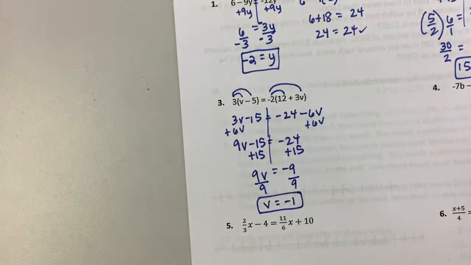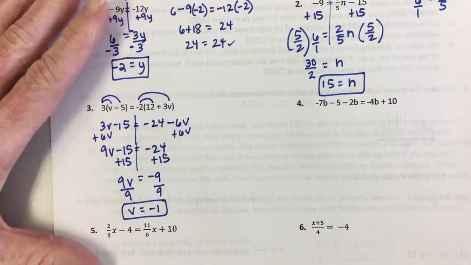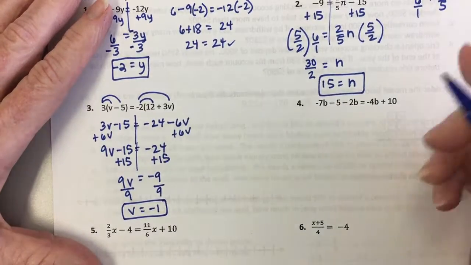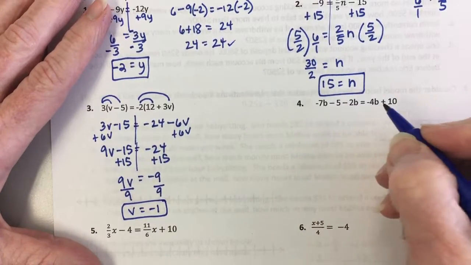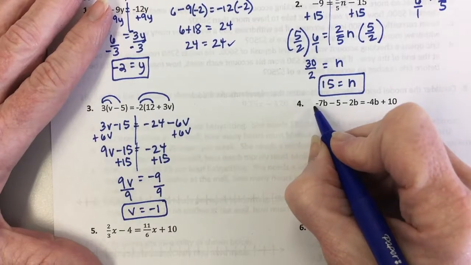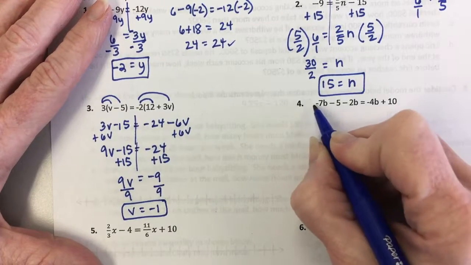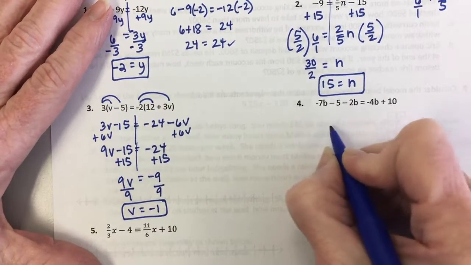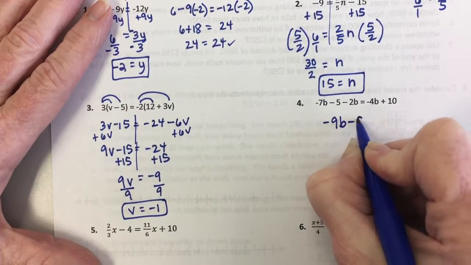All right, on number 4, I have negative 7b minus 5 minus 2b equal to negative 4b plus 10. So first I want to simplify. I have some like terms here that I can combine. I have a negative 7 minus 2. So that's like a negative 7 plus a negative 2 is negative 9b.